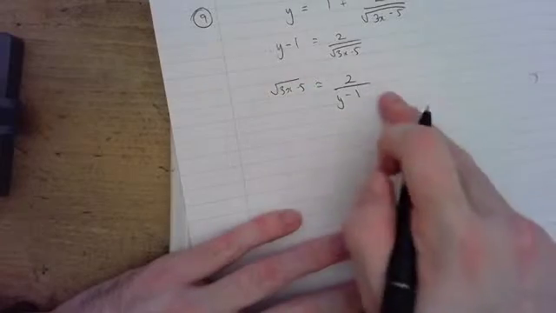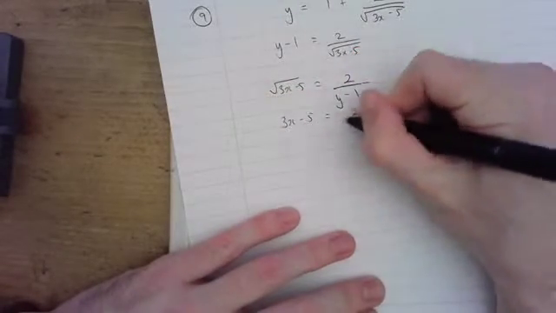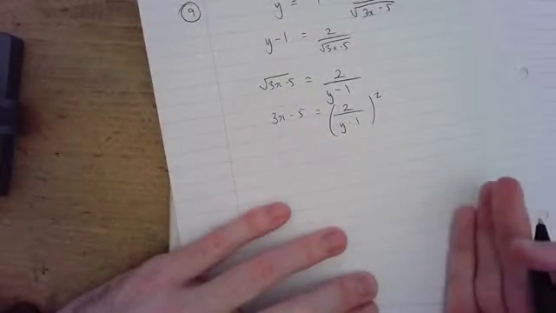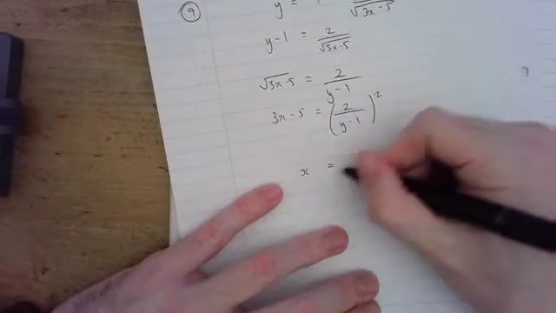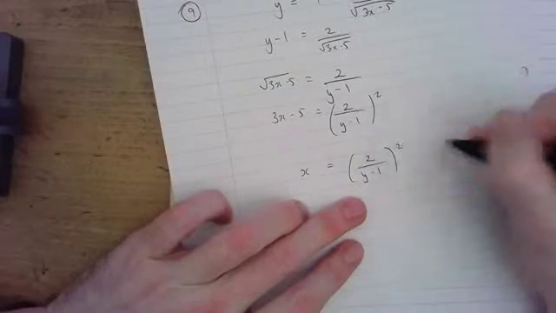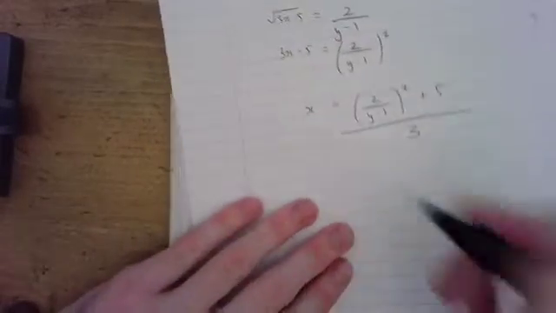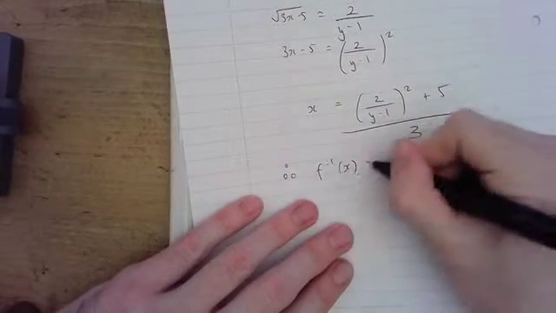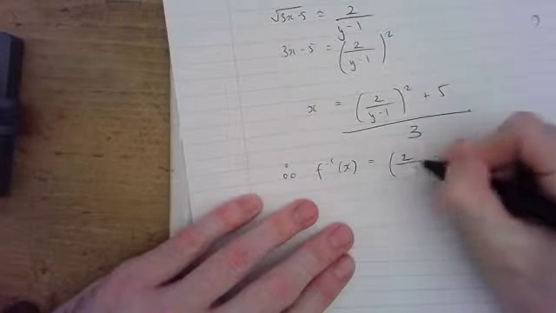I'm then going to take the square root over where it will become squared. So it's going to become 2 over y minus 1, but all of that thing squared. I'm not going to actually expand that. I'm going to leave it as that, because otherwise it'll take me ages. And then I'm going to take the rest over in one go. So 2 over y minus 1 squared, and then it's plus 5, and then the whole thing is going to be divided by 3. And that is my f minus 1. But I change the y to an x, and that's just the rule. That's how you do it.